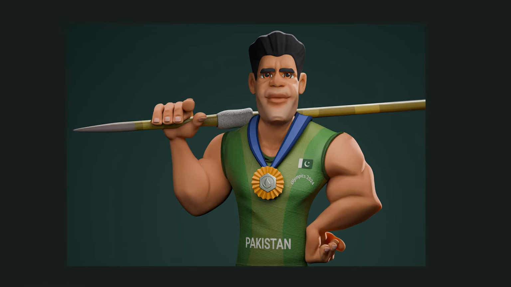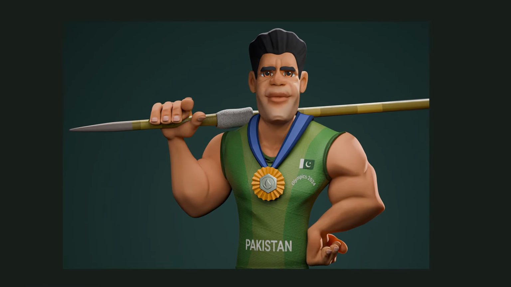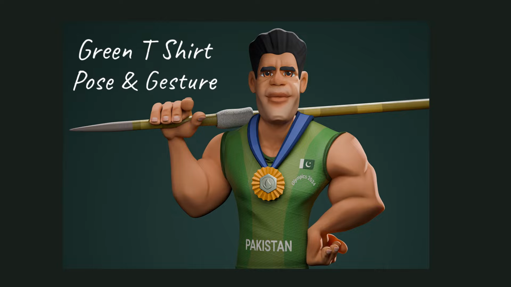Arshad Nadeem, a Pakistani athlete who won the gold medal in the Paris Olympics. He made my country proud. So here is the message: from his green t-shirt representing a country's color, from his pose, the gesture, and the Olympics medal wrapping around his neck. All these things count as an expression, a message. Without it, your model and render would look really boring. This is how you can think of any expression you want to add to your models. Without an expression, your model would look really boring.